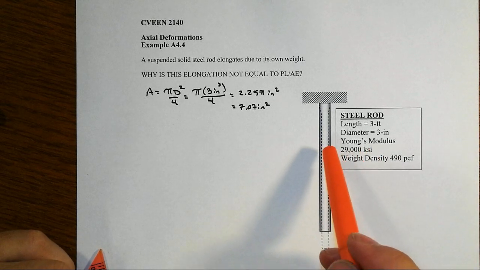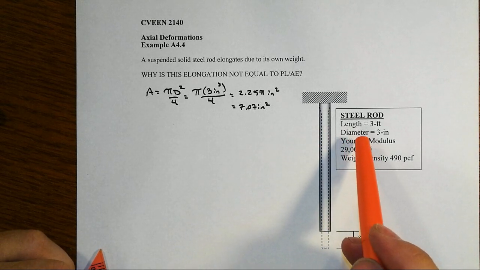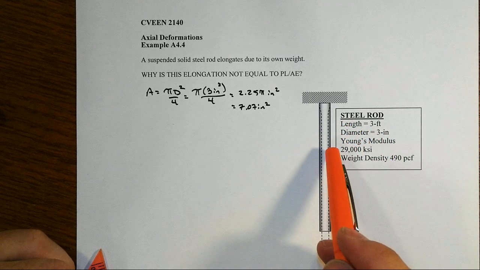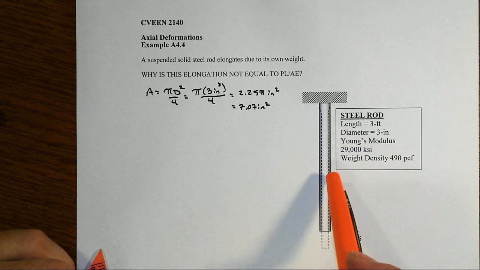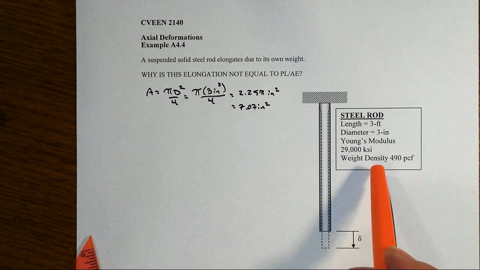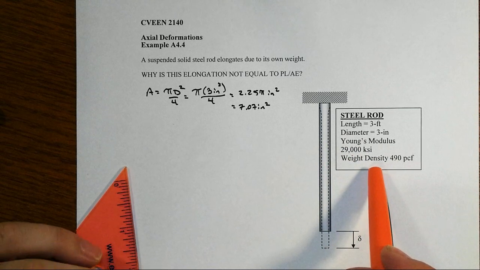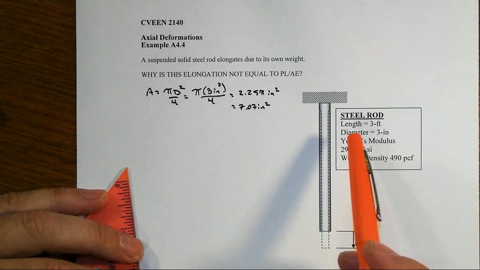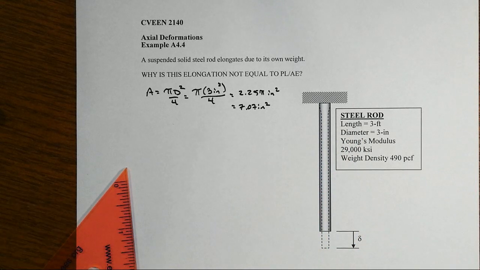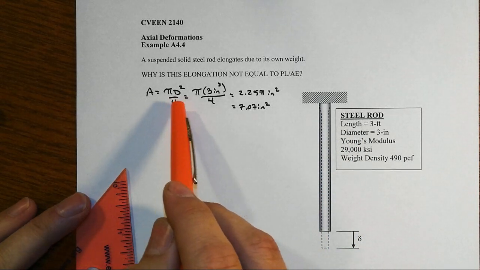And even though the member is prismatic, in that it's uniform in both its cross-sectional properties as well as its mechanical properties and also its density, what's not going to be constant is the axial force, because the only applied force is the weight. Right? So I already did a preliminary calculation on the area.